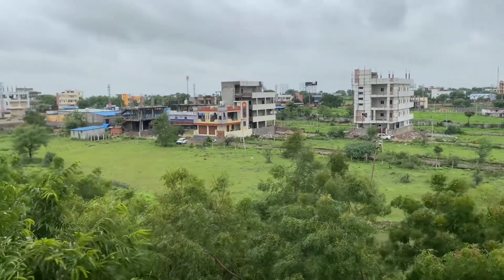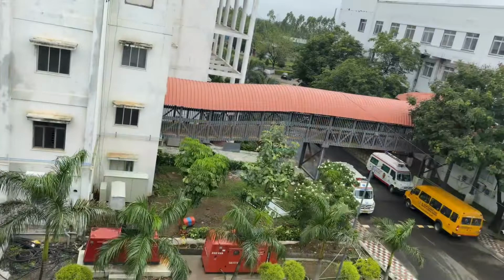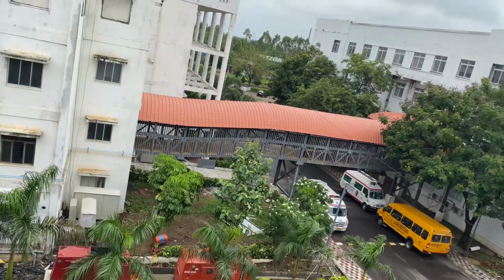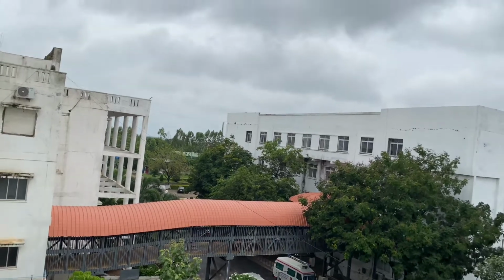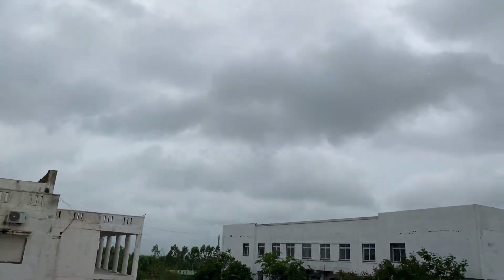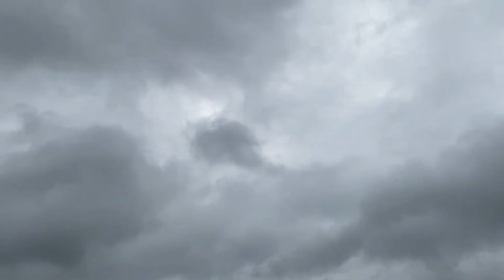Okay, it's a bit of the medical college campus that you are watching. I think you like this. It's so cloudy, and yesterday there was heavy rain.